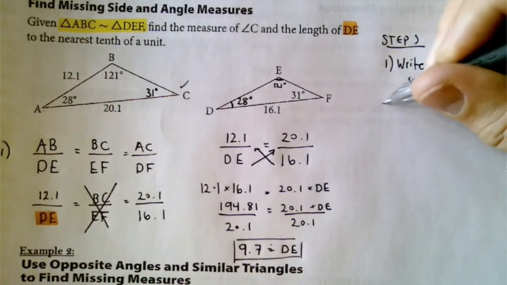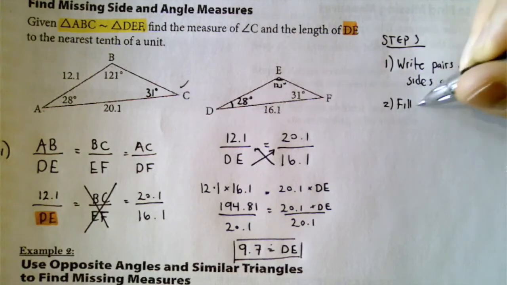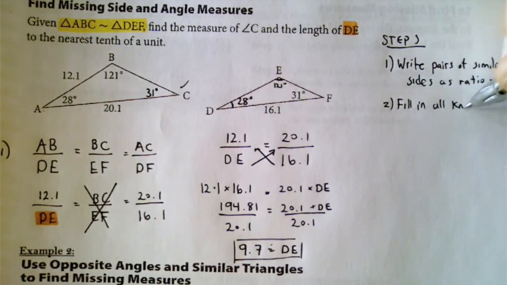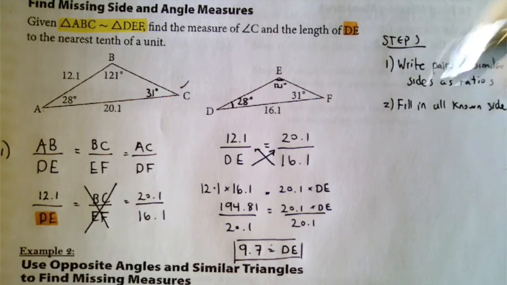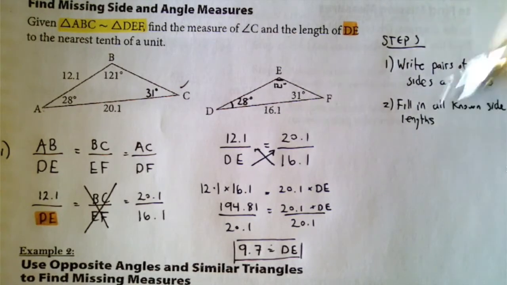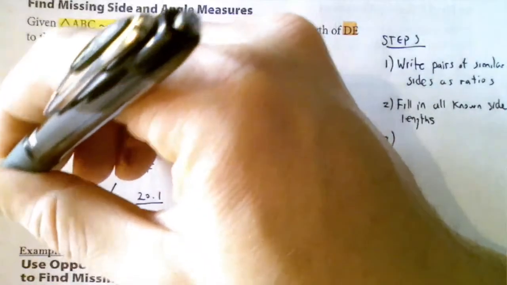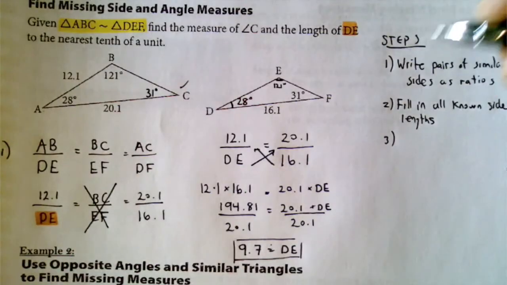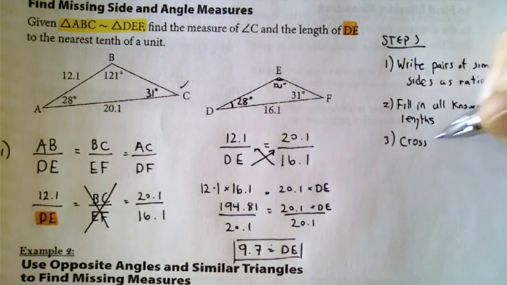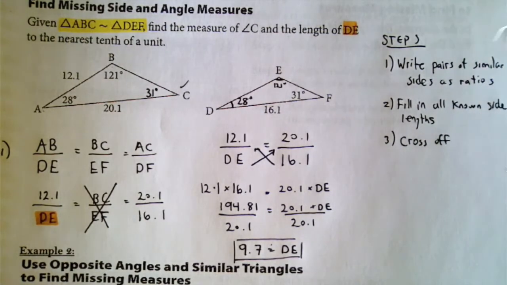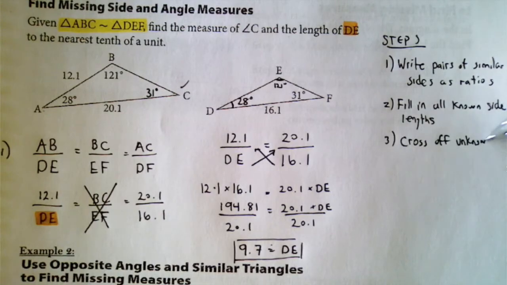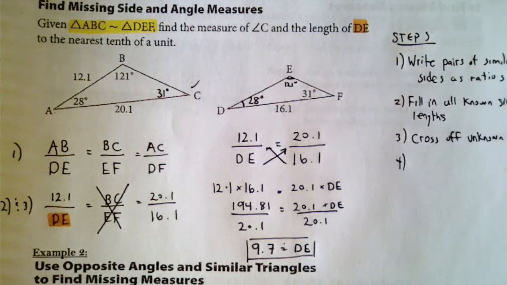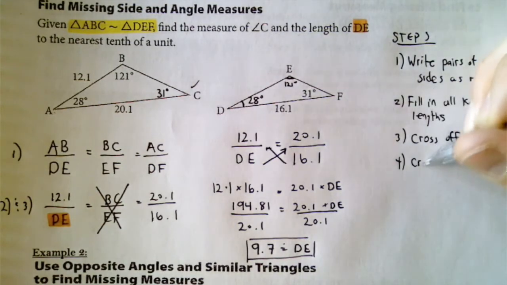Step 2, fill in all known side lengths. That was here. Step 3, cross off unknown pair. That was also here. Step 4, cross multiply.